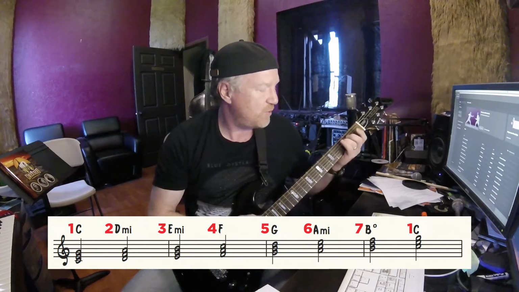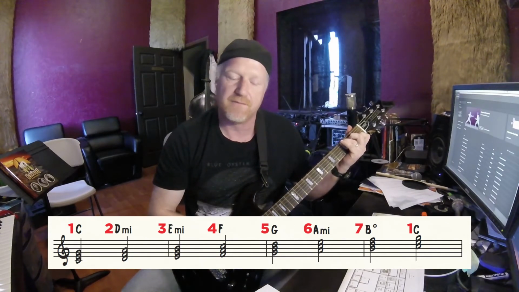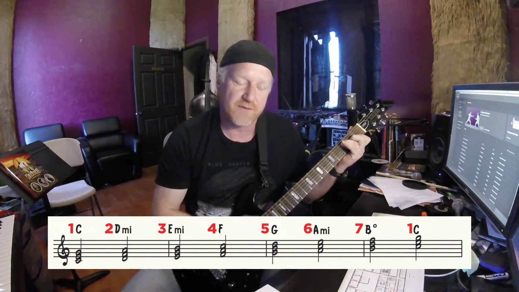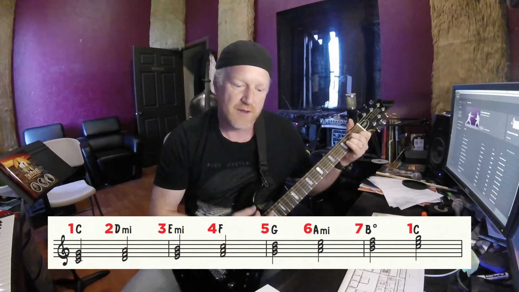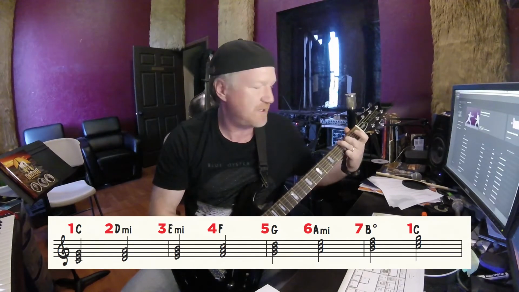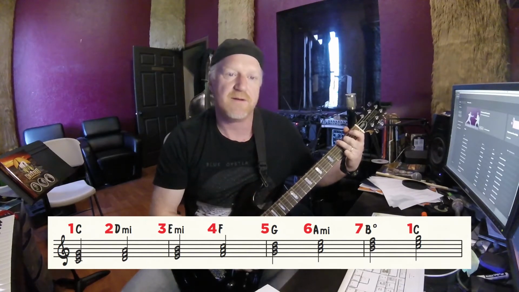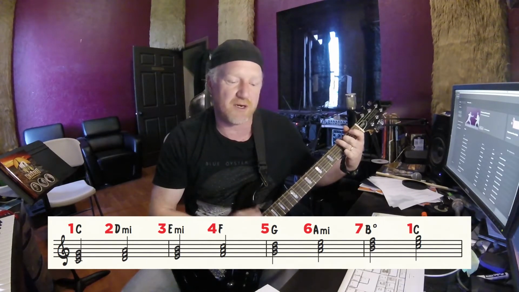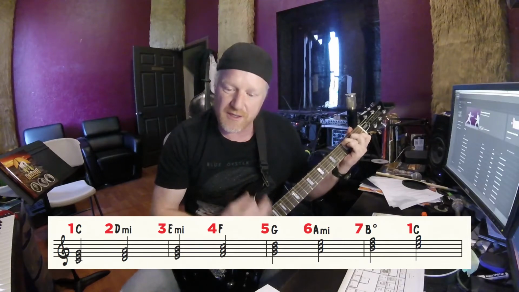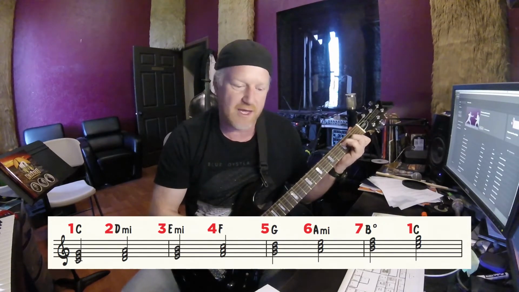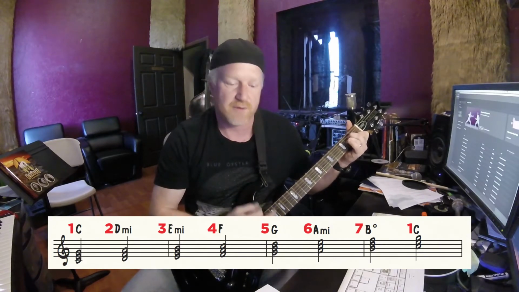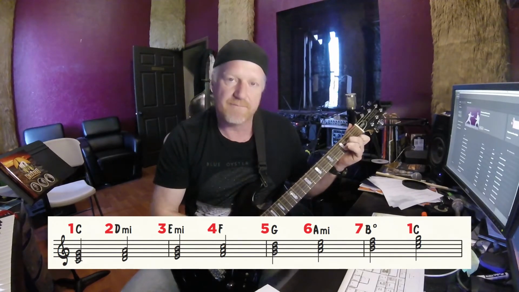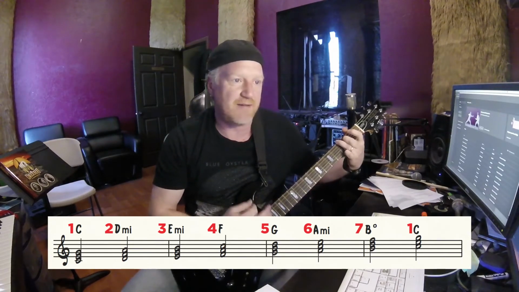So we have 1, which equals C major, 4, which is F, 6, which is an A minor, 2, which is a D minor, and 5, which is a G. We'll ride that for 2 bars. Let's do it again. C, F, A minor, D minor, and then a 5.